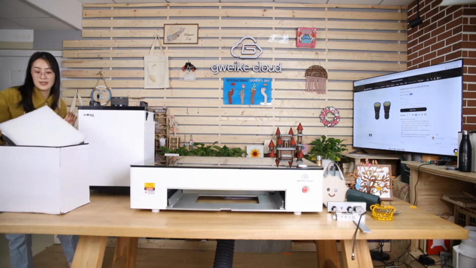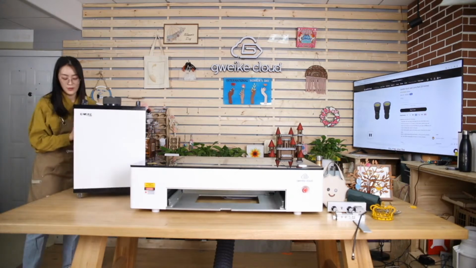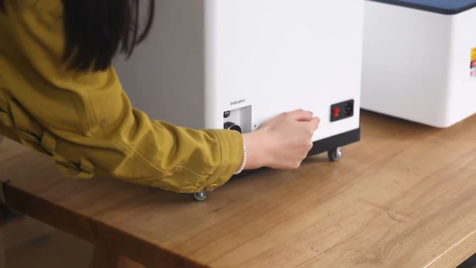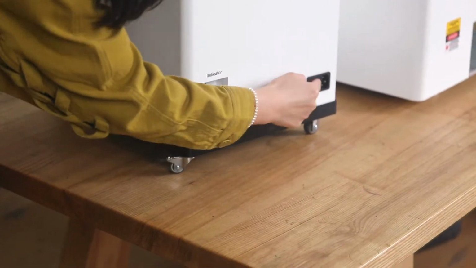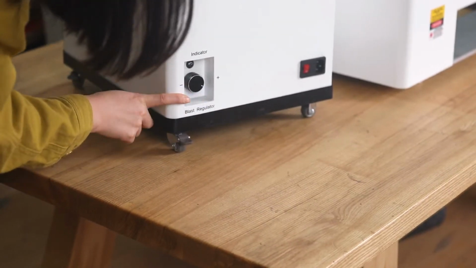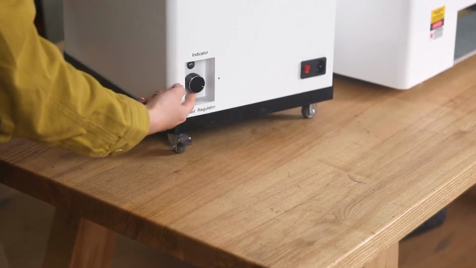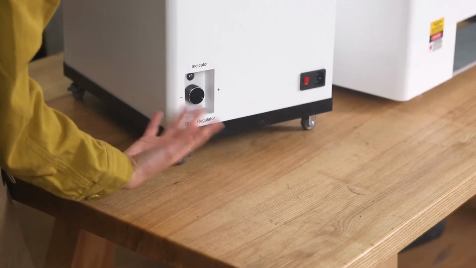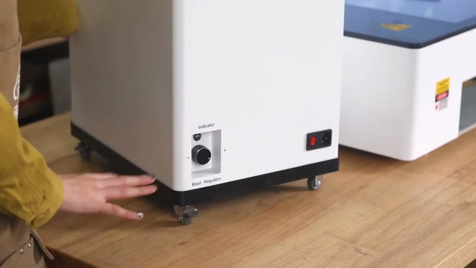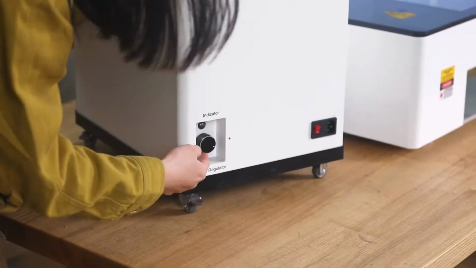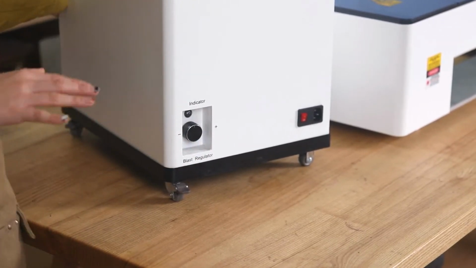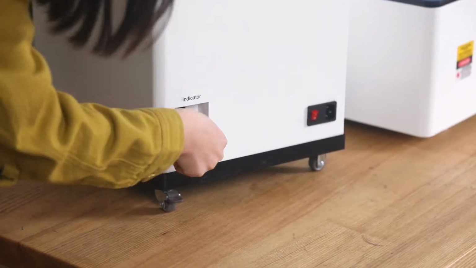I don't know if you can see that. Okay, right here. That's how you plug the power supply. Right here is also the way you turn it on and off. Right here we have the indicator. That's the blast regulator. You can change it according to what is happening or what kind of material you're cutting or engraving. Normally, I would just turn it to this point. Half of it is enough.